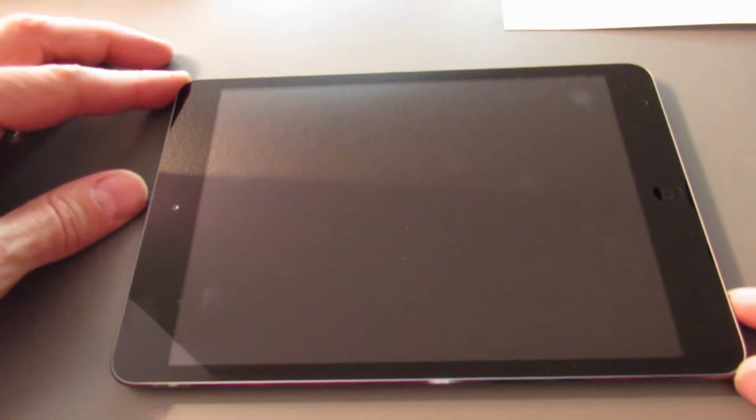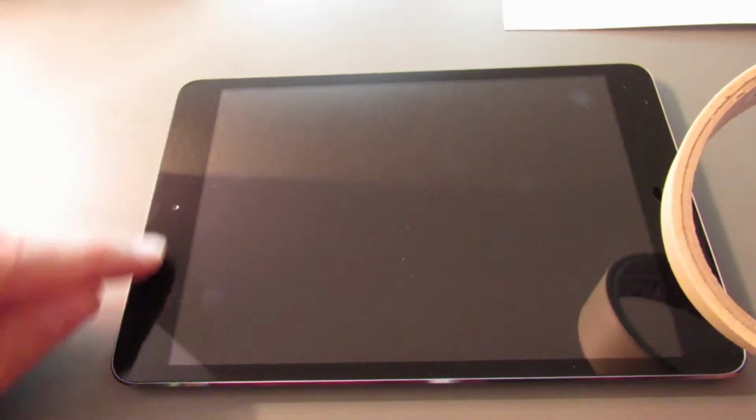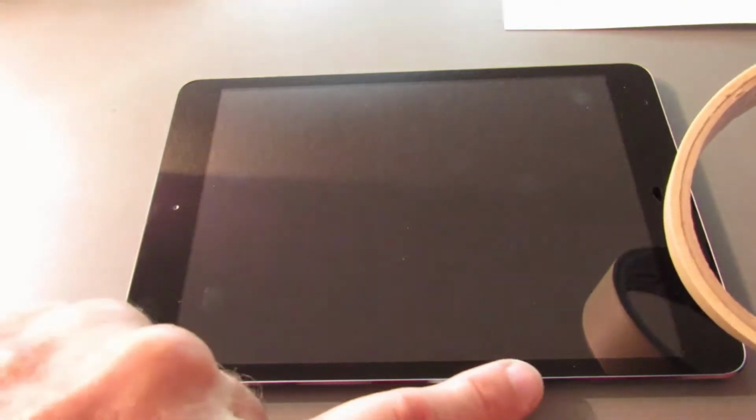And I think one way I'm going to help myself remember where these edges are is I'm going to put some masking tape around on the left edge and the bottom edge of the iPad to help me when I'm doing my measurements to put the ruler in the right place.